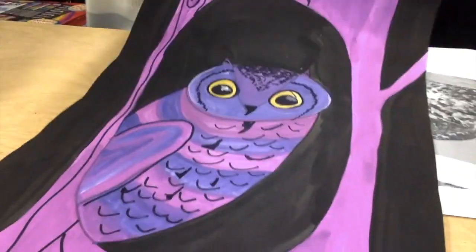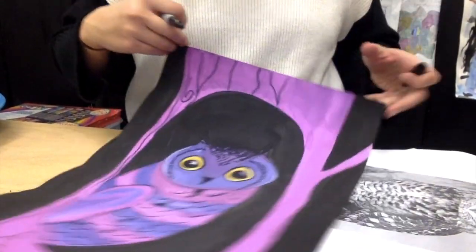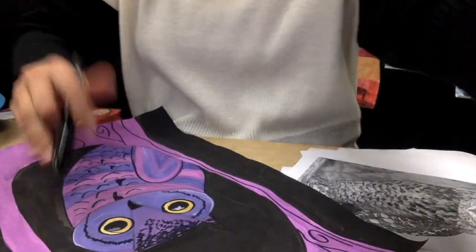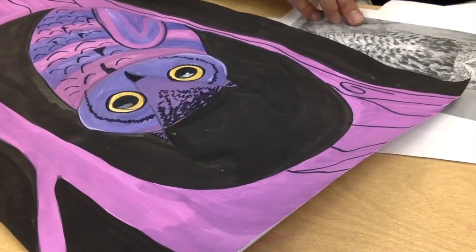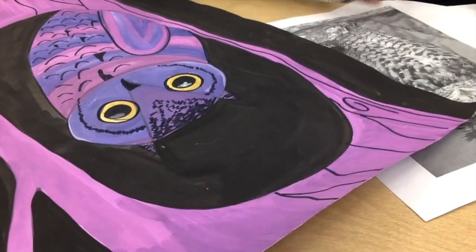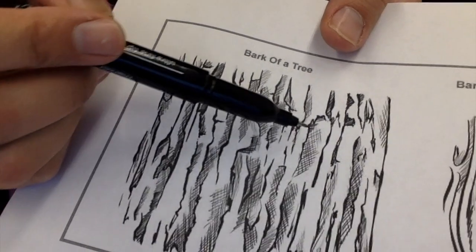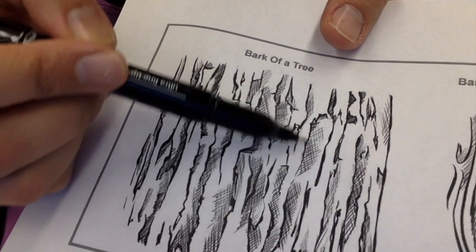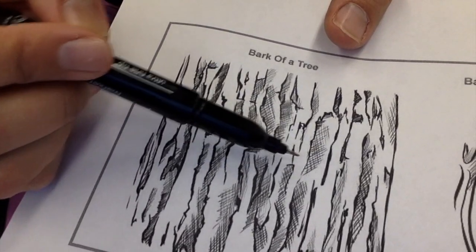So I'm just adding texture to make my owl look more realistic. One other thing, let me show you with the extra fine point Sharpie. This is a really good tool for adding thin lines. And when you are drawing your tree bark, there's a little bit of something called cross-hatching. You can see it here. It's where you draw one way and draw perpendicular lines. So if I draw a line straight up and down, a vertical line, and then I draw a horizontal line through it, sort of like the number sign, that's called cross-hatching.